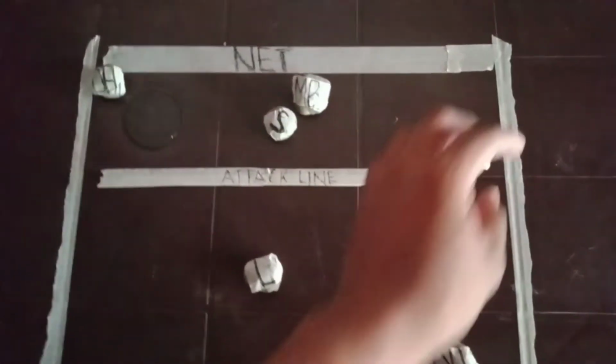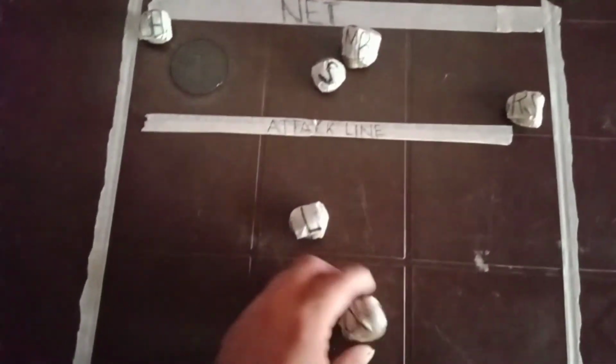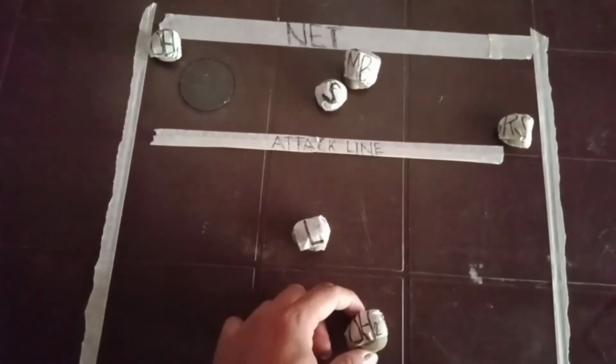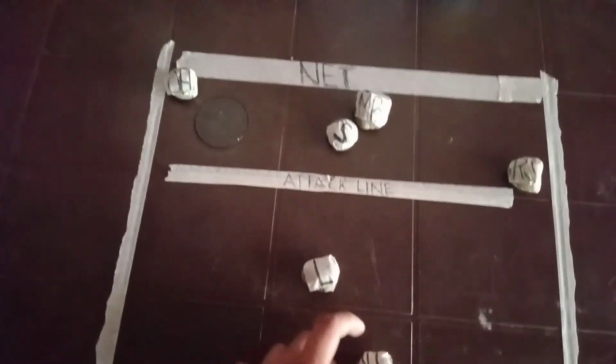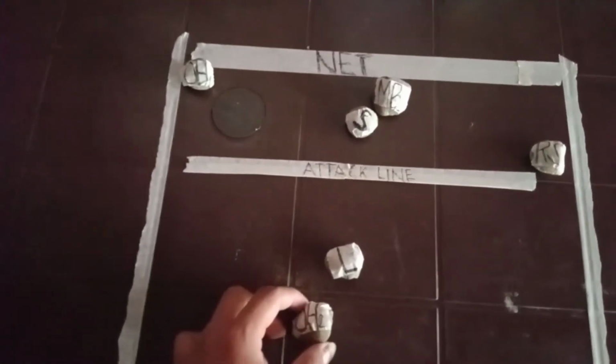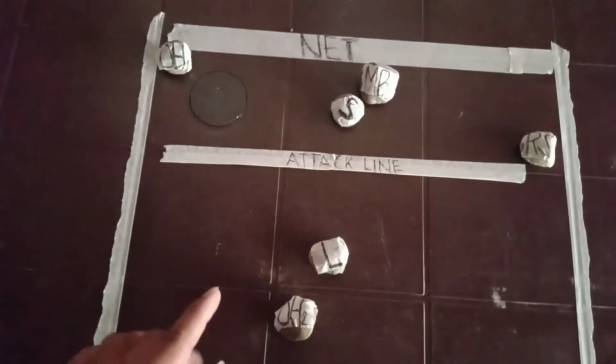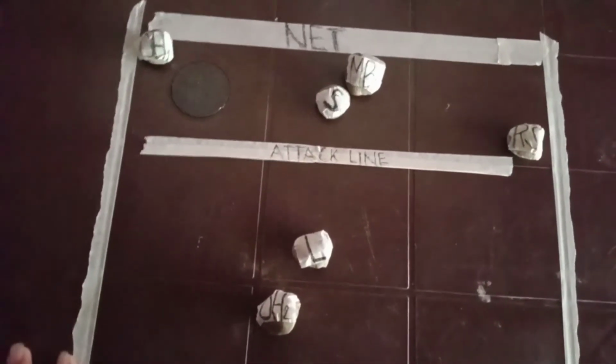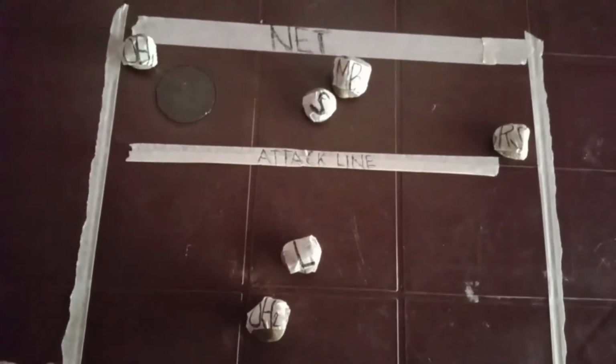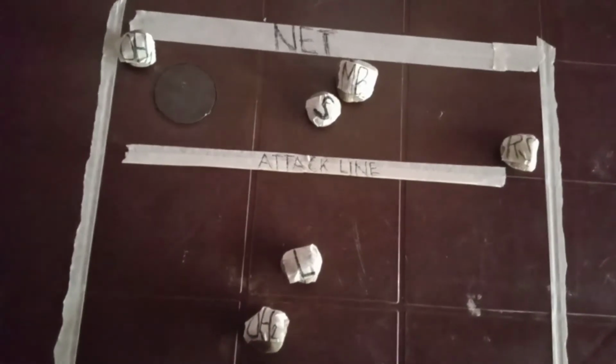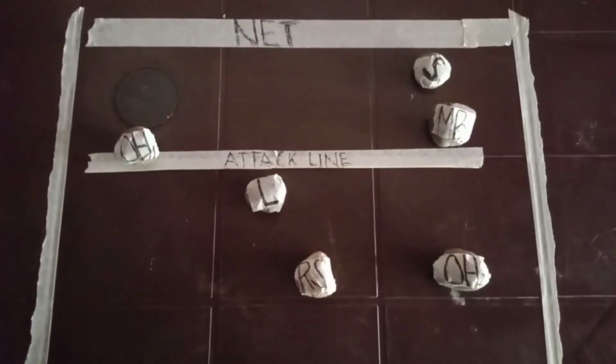And then the open hitter who will serve the ball can actually serve in this left side position. So in this case we're going to look at serve receive.